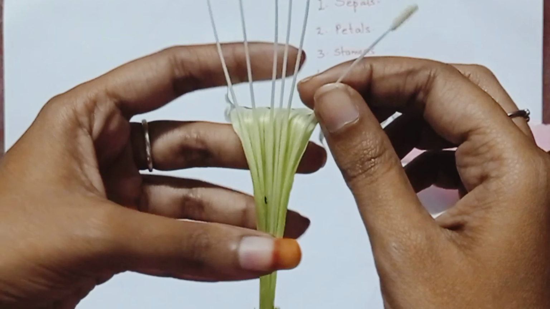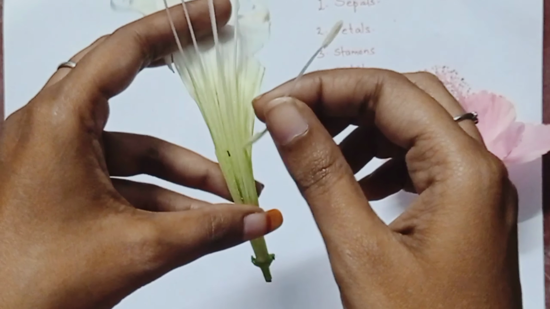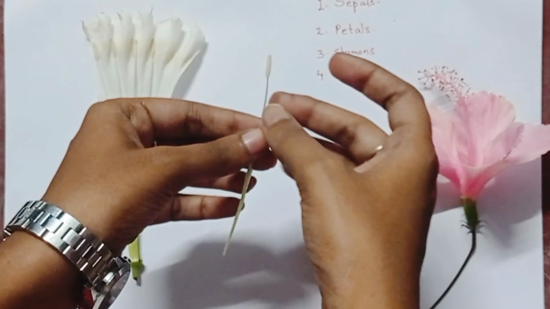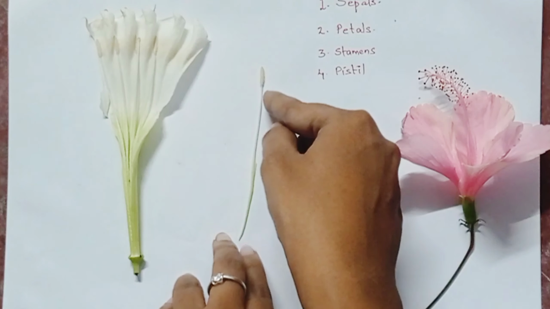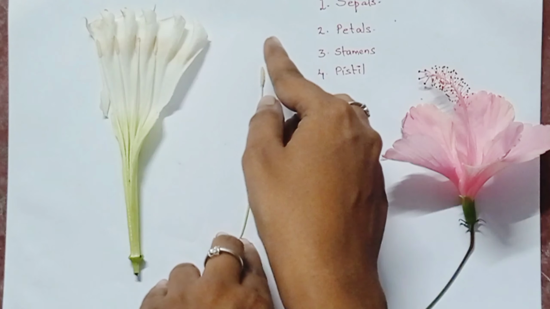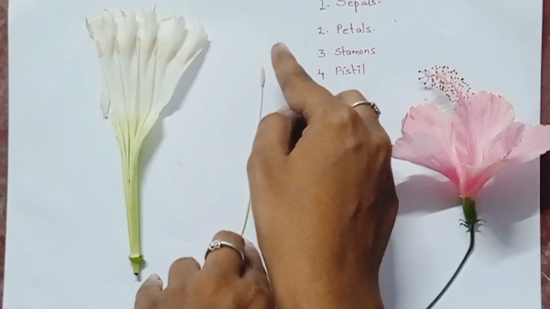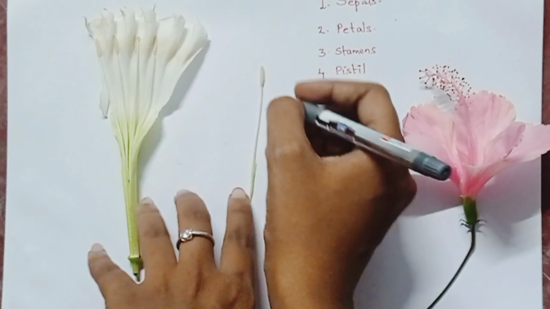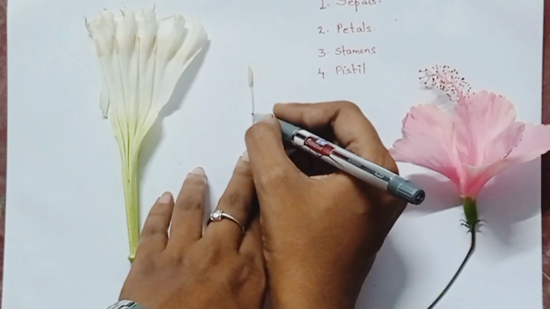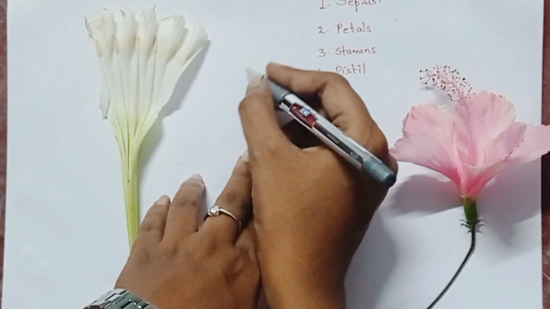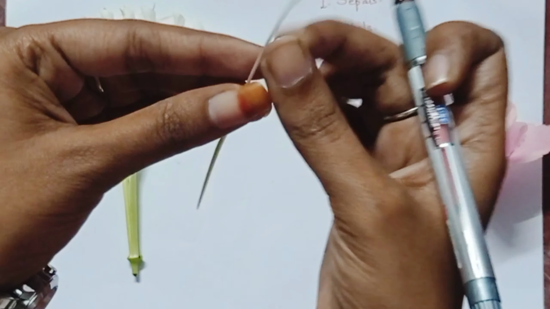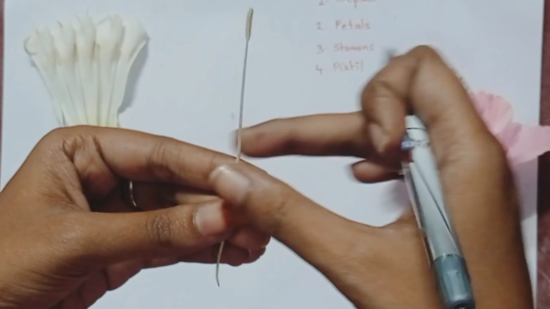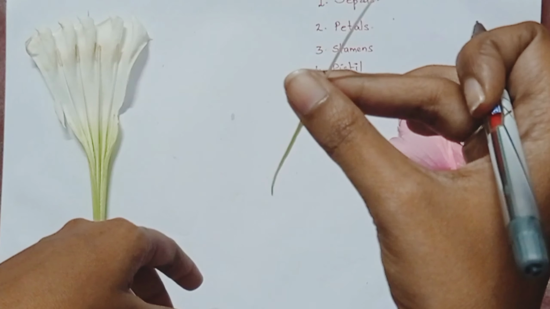Let's take one of the stamens from here. Right, so I have taken one stamen here. If you see this, there is a filament-like structure, and at the top of that is the anther. So this part we call the anther, and the down one is the filament. The tube-like structure is the filament and this structure is the anther. The filament holds the anther. The anther produces the pollen. Anther and filament together we call a stamen. Right?